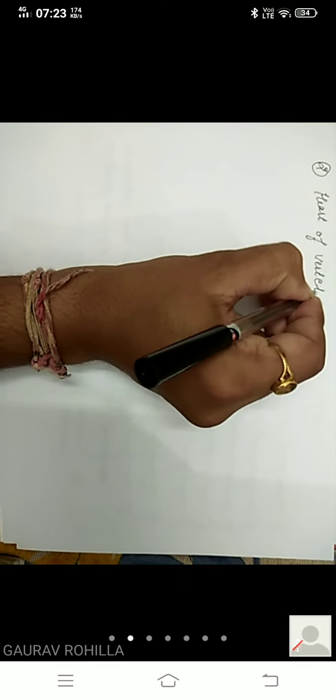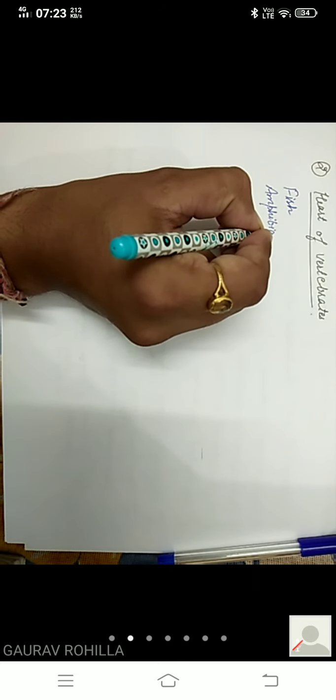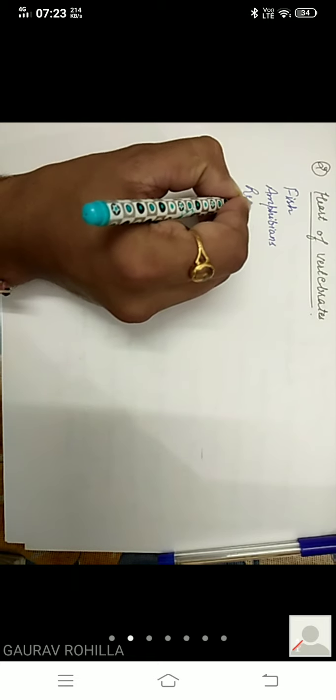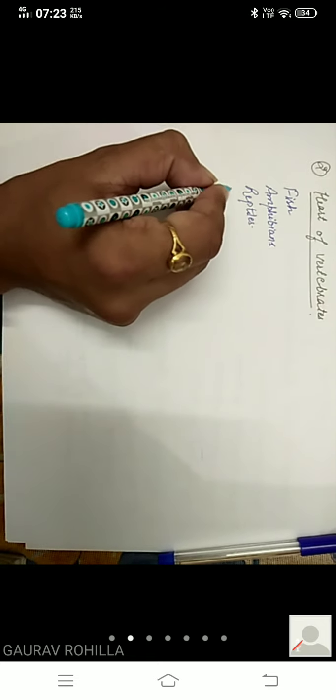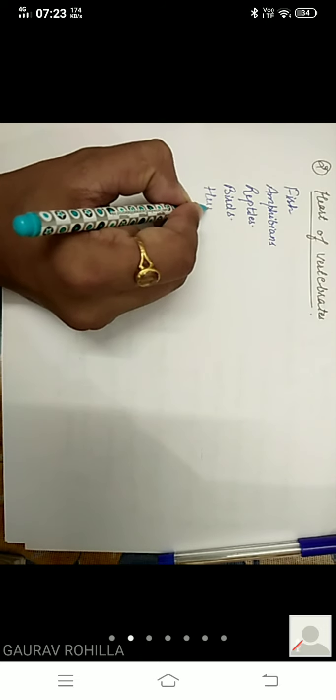Next example, heart of vertebrates. In the heart of vertebrates, we start with fishes, after that amphibians, after that reptiles, then birds, then human.